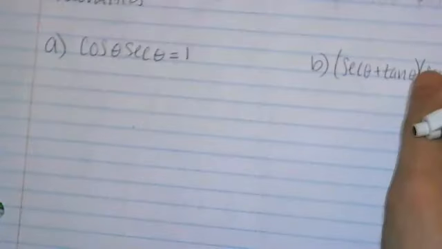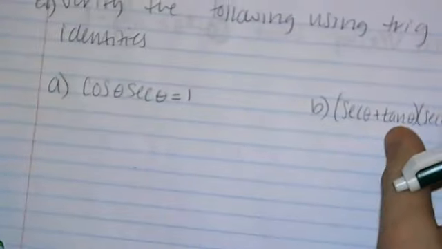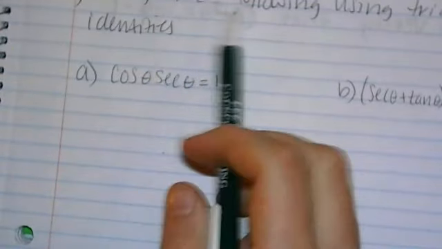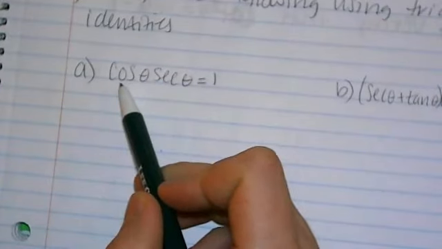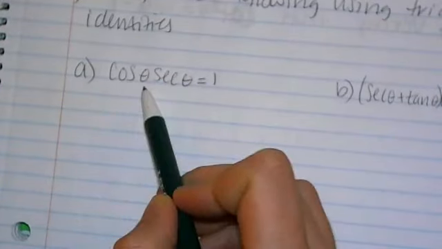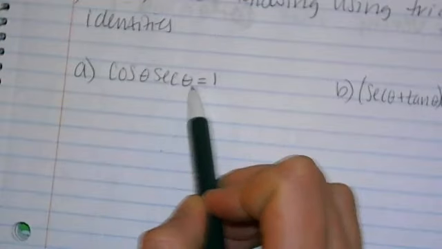All right, last couple kinds of things we're going to talk about. Not only do we evaluate and solve for trig identities, but we also verify that statements are true. So I want to be able to verify that the following two statements are true. Let's look at the first one, A, first. And again, we're just verifying the following using trig identities. So this statement is cosine theta times secant theta equals 1.